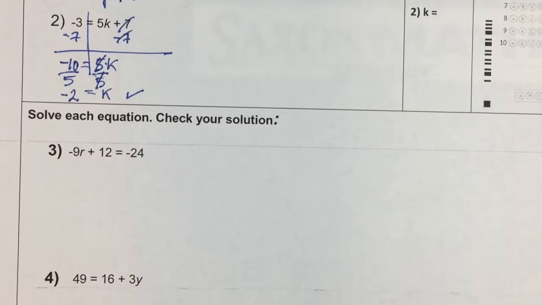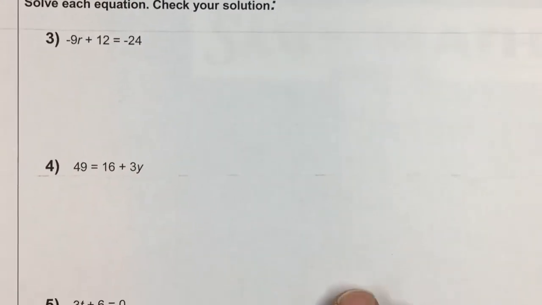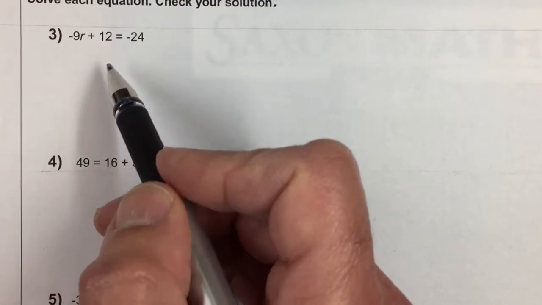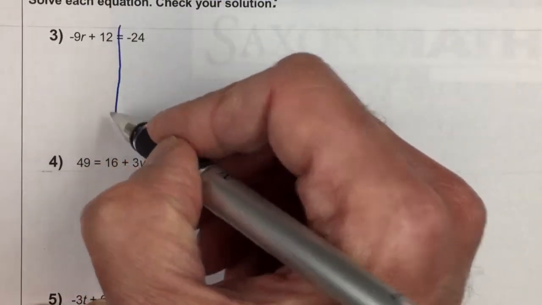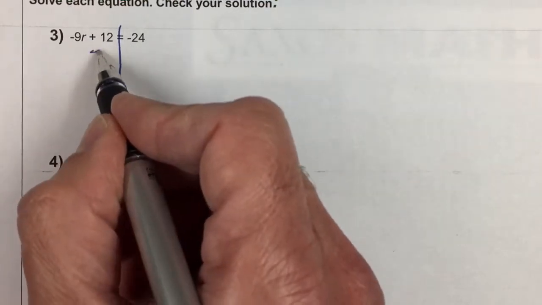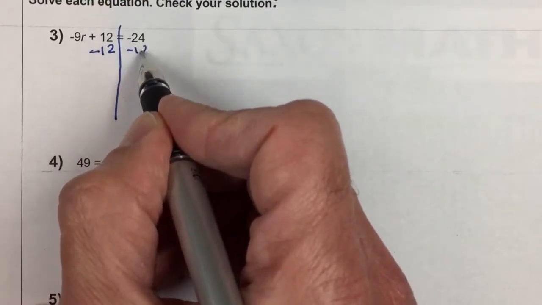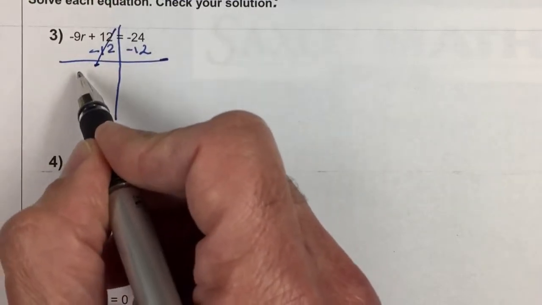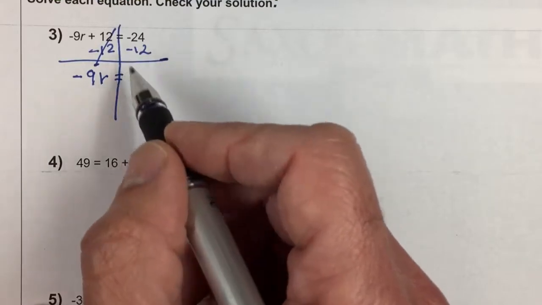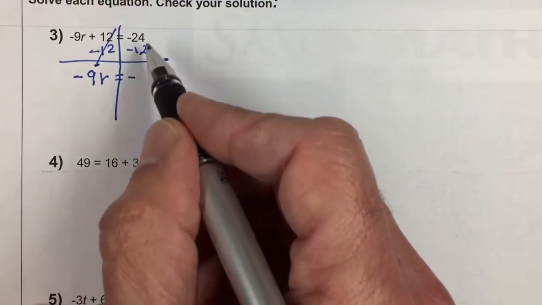This is for the next problem. In number 3, we have negative 9r plus 12 equals negative 24. So I'll make the line again. I'm going to get rid of the 12 that is positive. I'm going to subtract 12 on both sides. This goes away, and I have negative 9r equals negative 24 minus 12, which is negative 36.